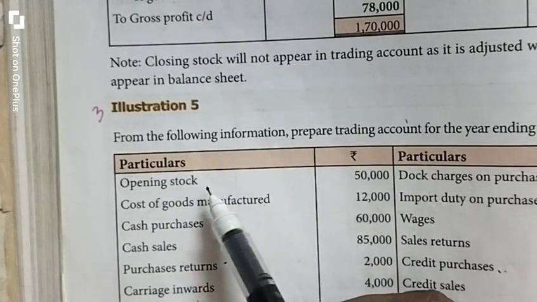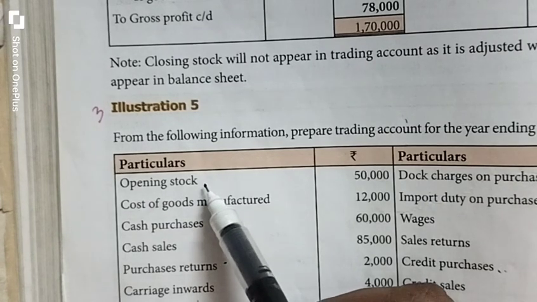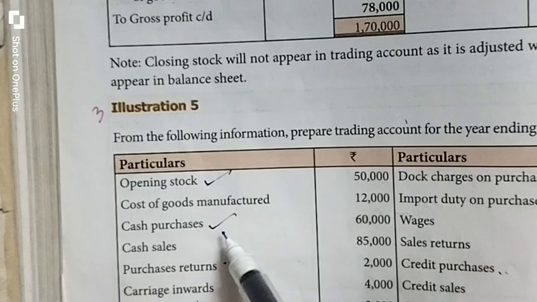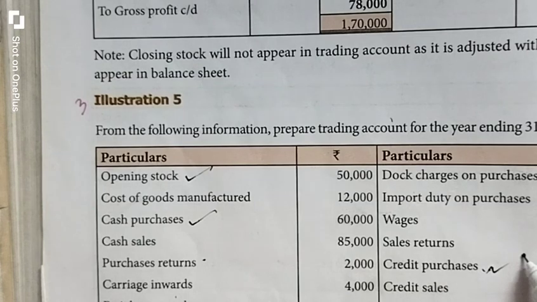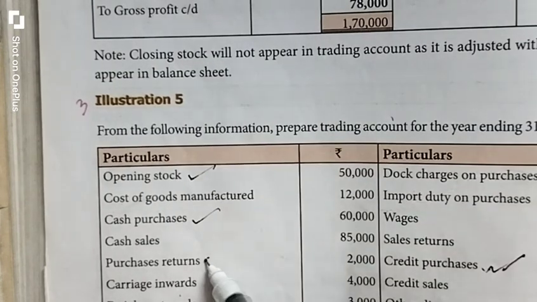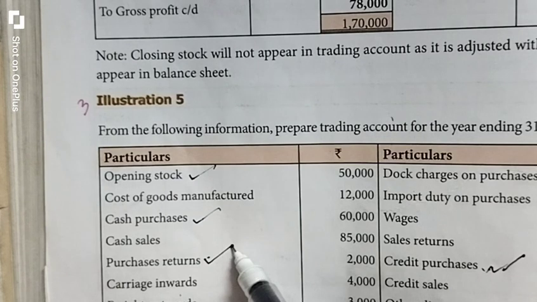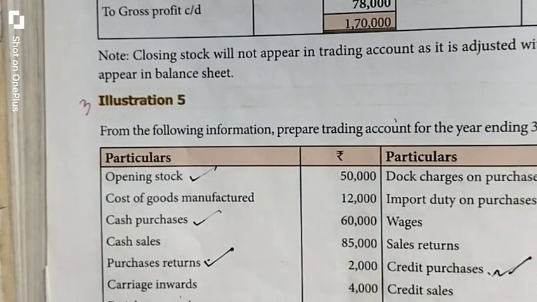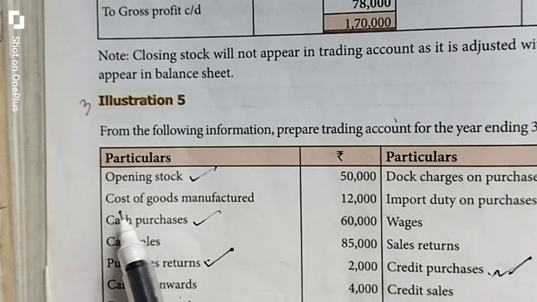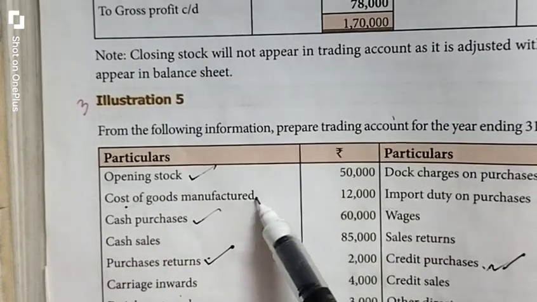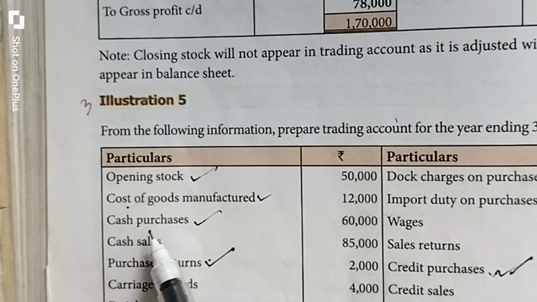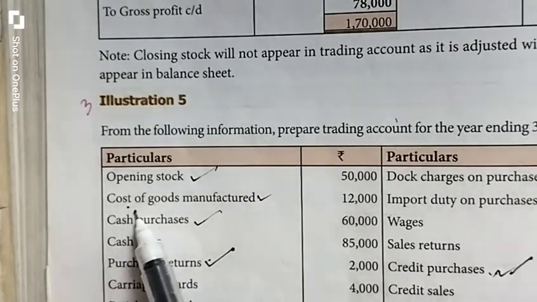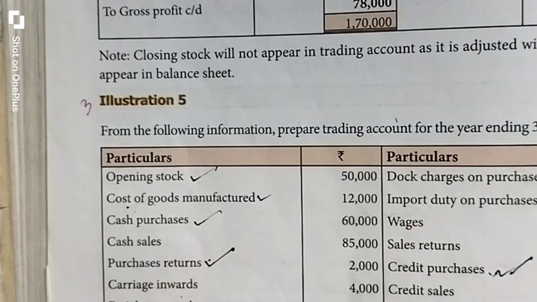Listen, we have to mark what accounts are entered. Opening stock entered, cash purchases entered, credit purchases also entered on the debit side of the trading account, and purchases return also entered. So what do we have to do next? Next we have to enter cost of goods manufactured. First you enter opening stock, after that purchases account, and after the purchases account you enter cost of goods manufactured.